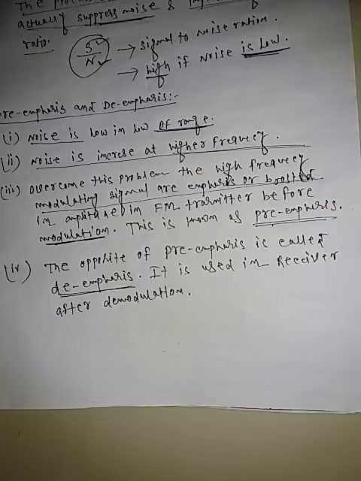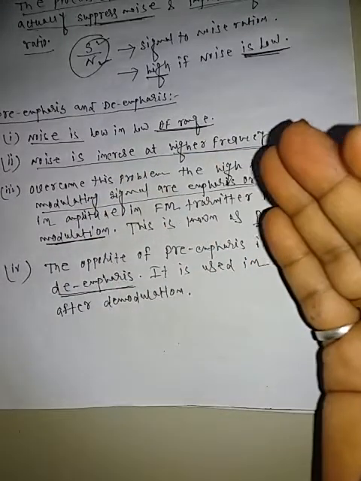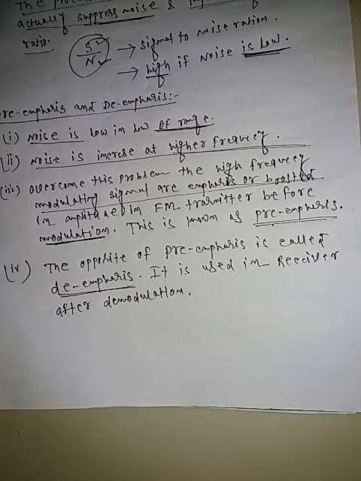to minimize the noise. Okay, this is related to FM noise and how we minimize the noise in an FM signal. First, a limiter is used, and second, pre-emphasis and de-emphasis are used. The use of a limiter and of pre-emphasis and de-emphasis will minimize the noise in FM. So pre-emphasis means the modulating signal is boosted before modulation, and de-emphasis is used in the receiver after demodulation.